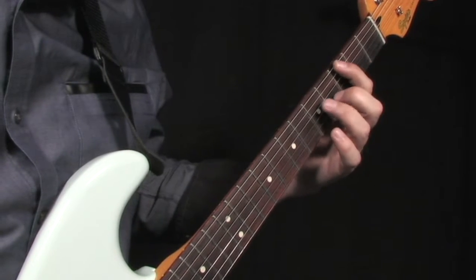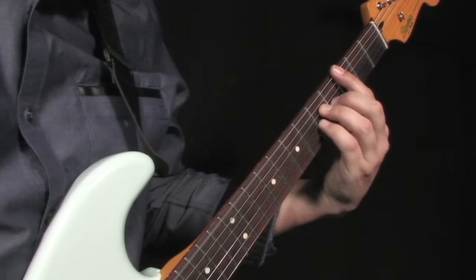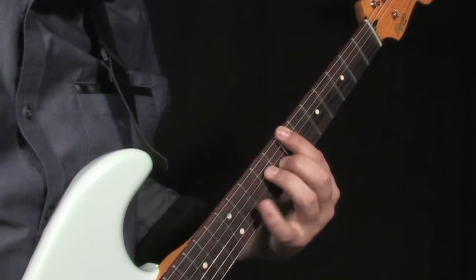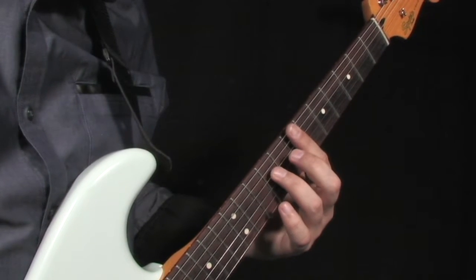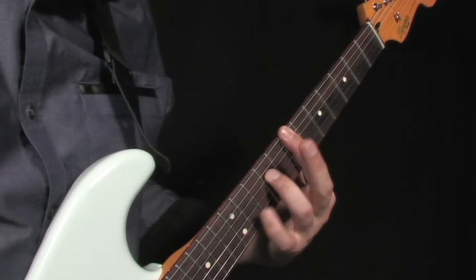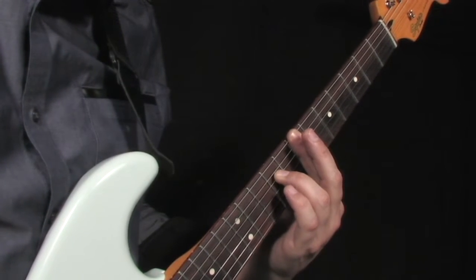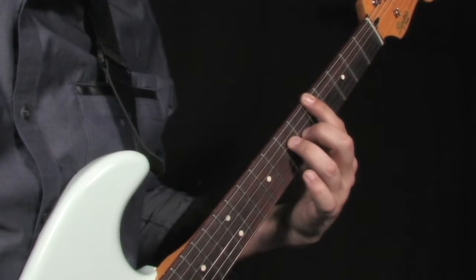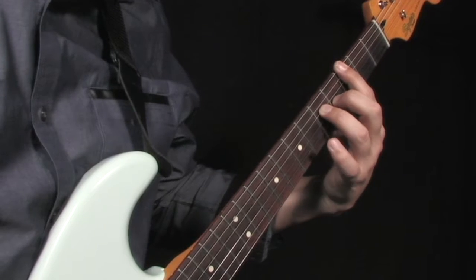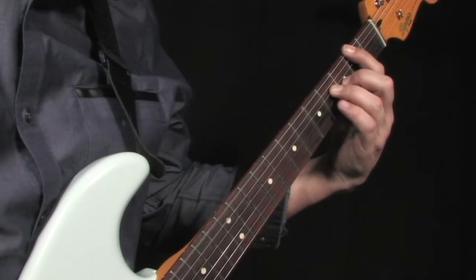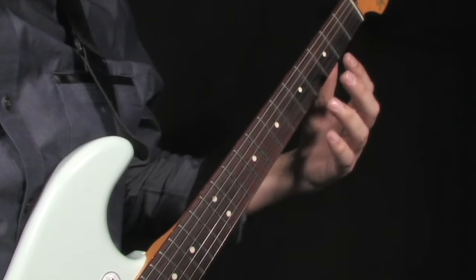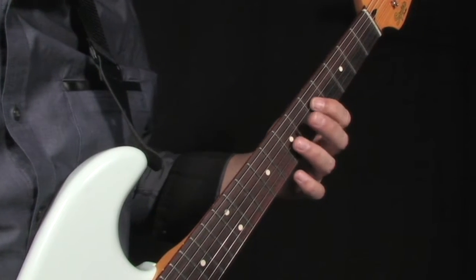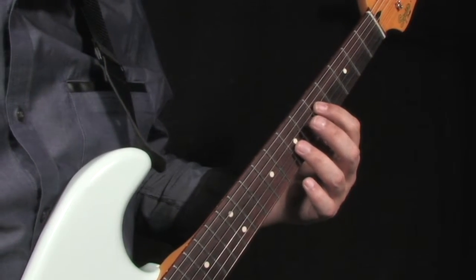Let's say we go down to G. We can go up to B. We can even make it a minor. So in this fashion, we can add bass lines to our alterations when we're doing our power chord alterations on the D string and on the G string.